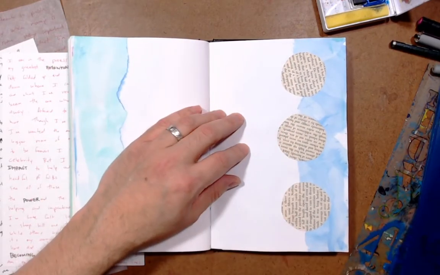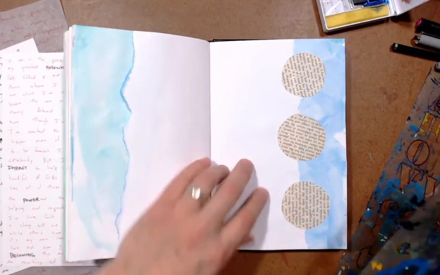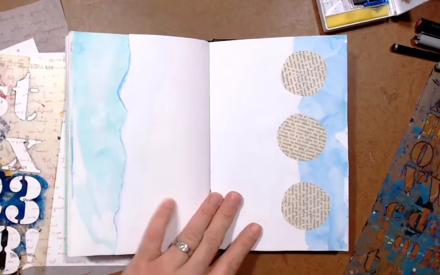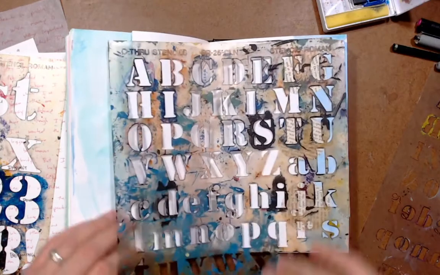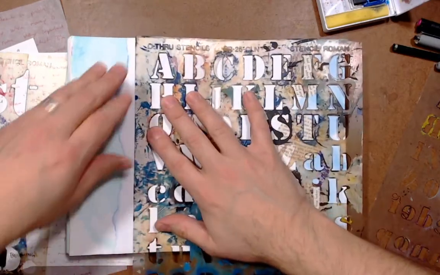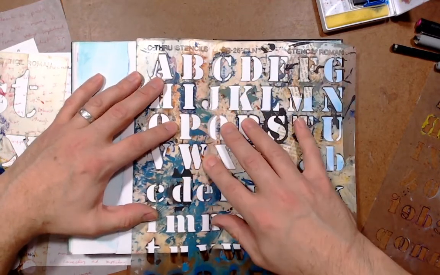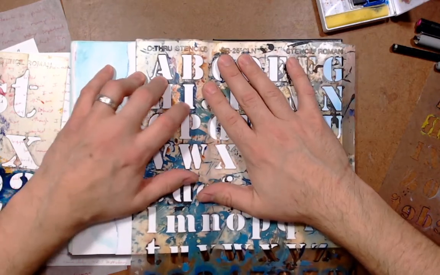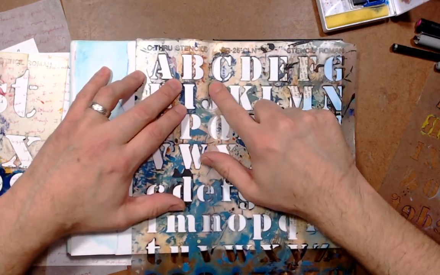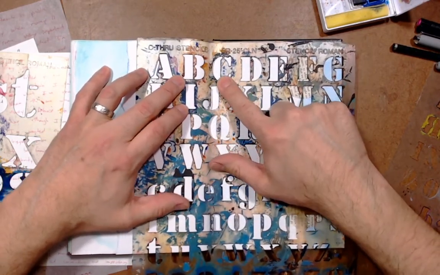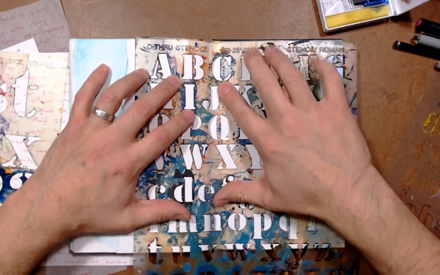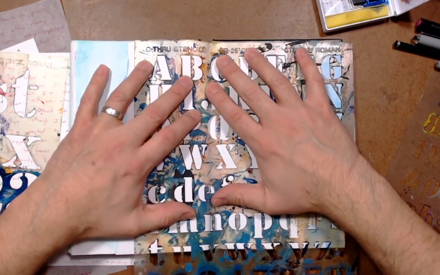I'm going to take one of my bigger stencils, maybe this one right here, and lay this down. One of the things I like to do sometimes is to use the lettering stencil to create a background, or to add texture to a page.